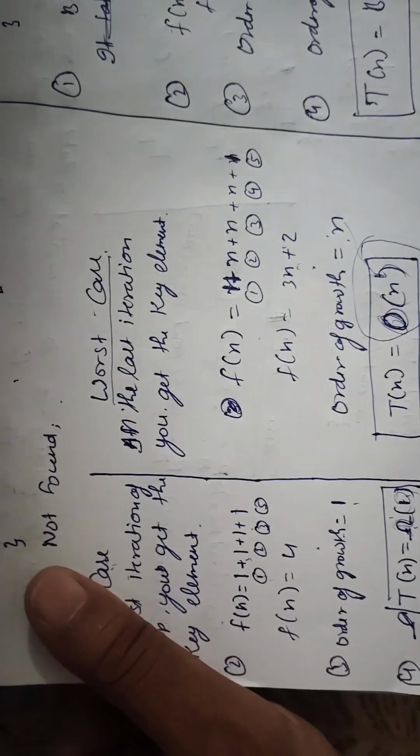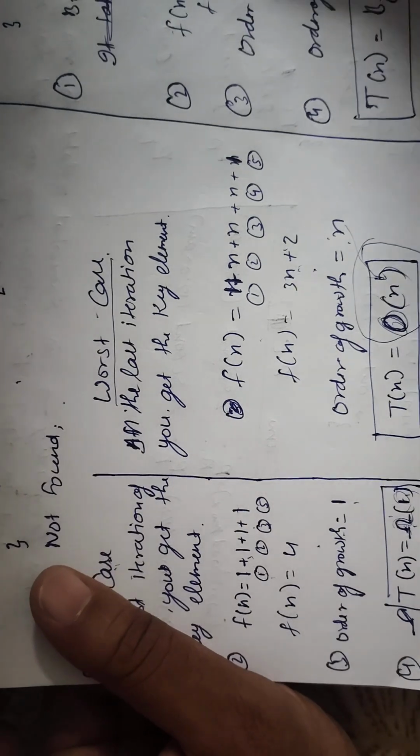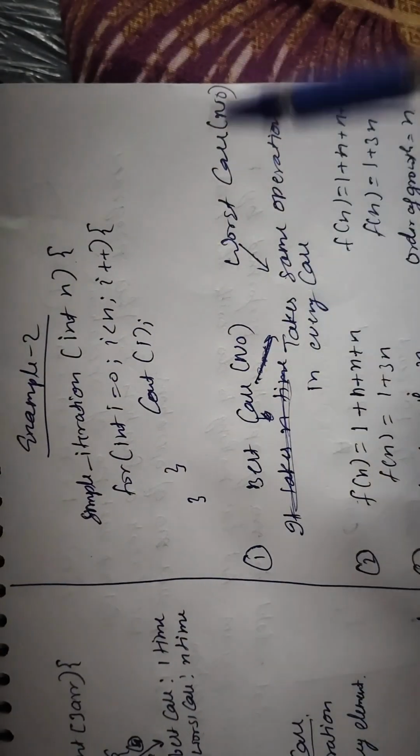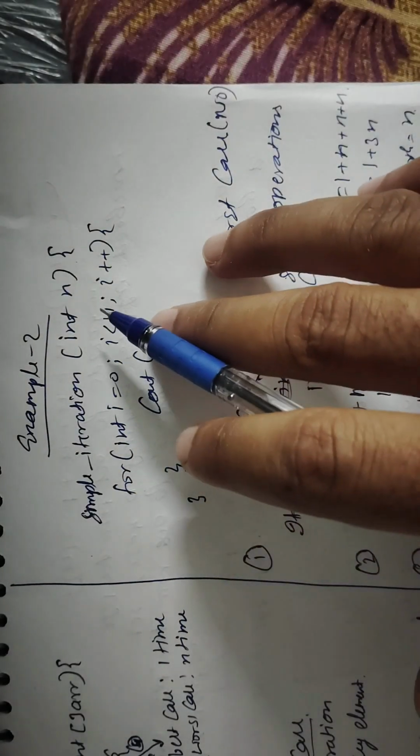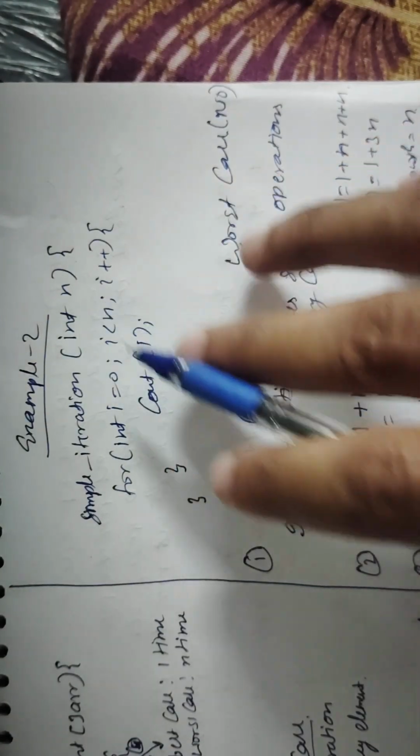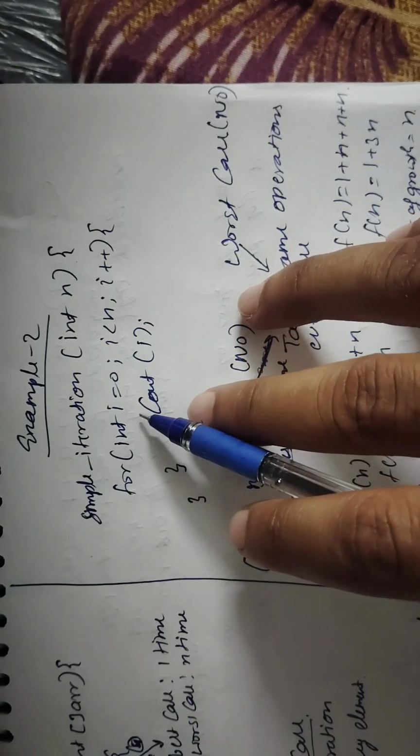Okay, now I am giving another example where we use big theta notation. Suppose here it is a simple iteration where you are giving input n to this function. Now the loop will execute this line of code n times.